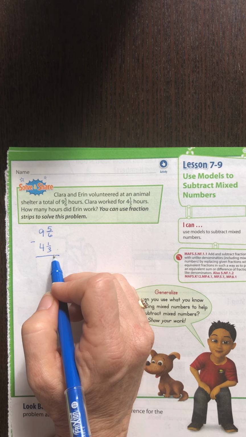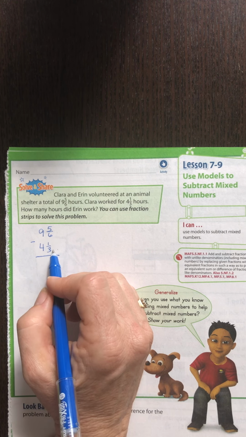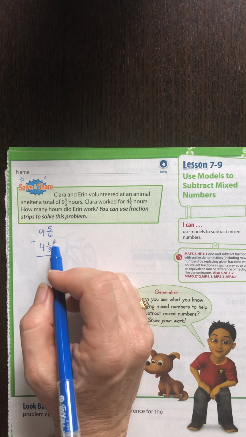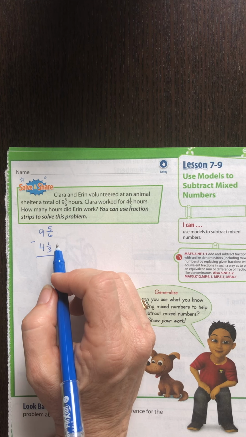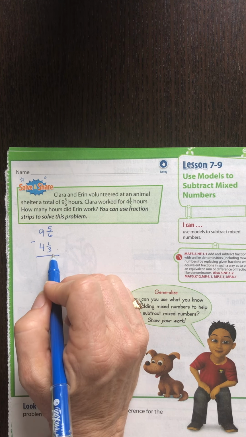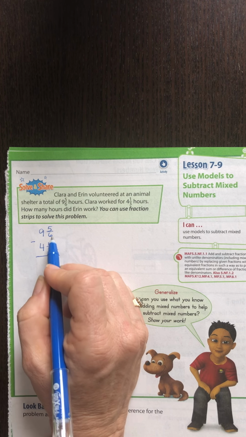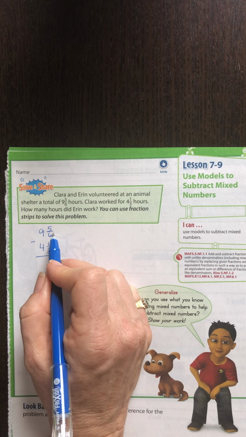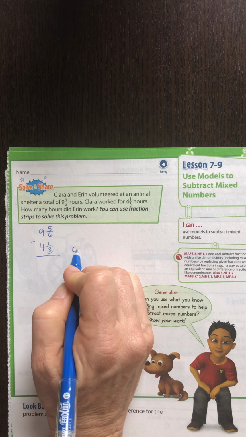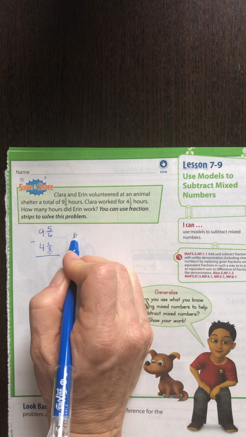The only difference between subtraction and addition is, of course, you're not going to add your numerators, you'll subtract, just like you would in a regular addition problem. So if we start with 9 5/6, then we're taking away 4 1/3. We need to have a common denominator. I notice that 6 is a multiple of 3, so I'm going to choose 6 as my common denominator.